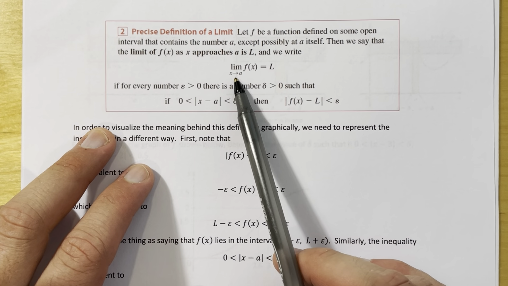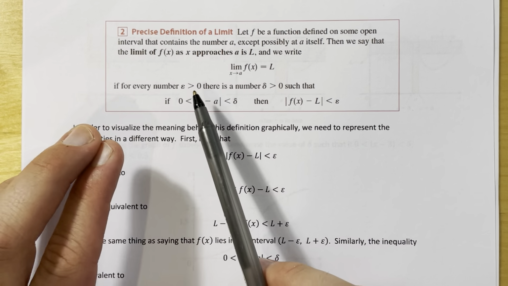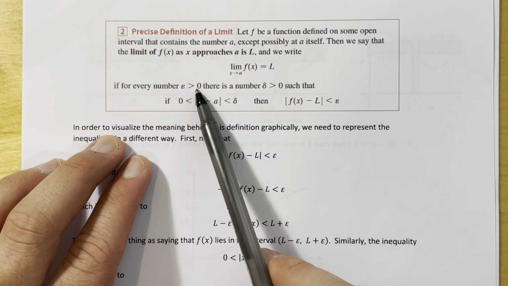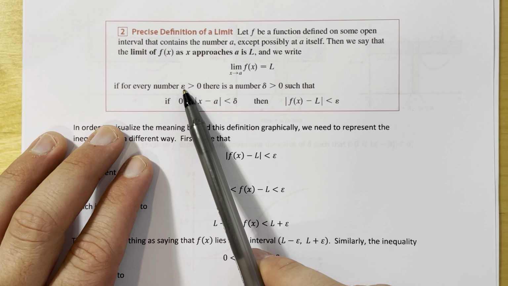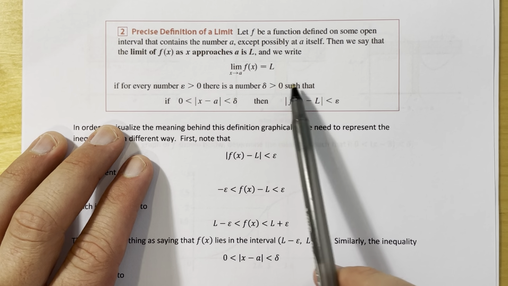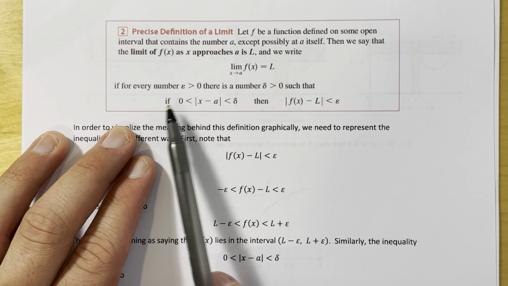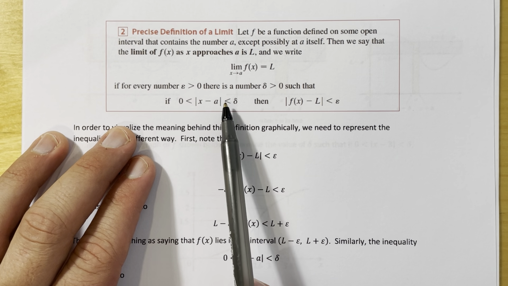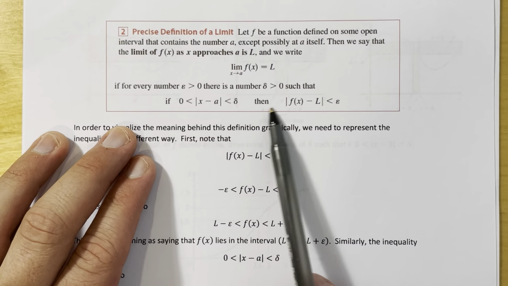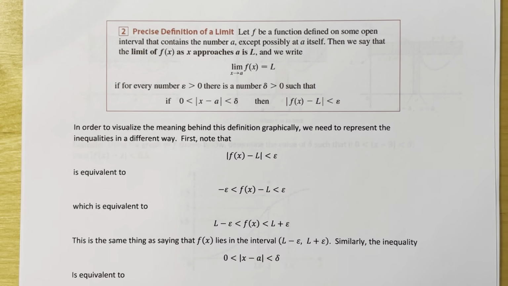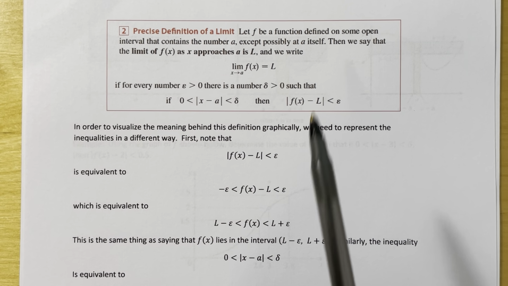We can say that this limit is equal to L if for every number epsilon, that's the Greek letter epsilon, greater than 0, so epsilon is any positive number, there exists another positive number delta, such that if the absolute value of x minus a is greater than 0 and less than delta, then the absolute value of f of x minus L is less than epsilon. So that's a lot to unpack. Let me just talk about how this relates to what we already did.